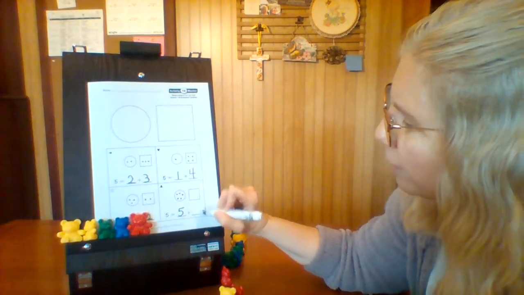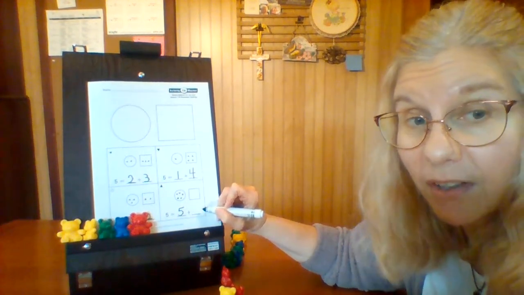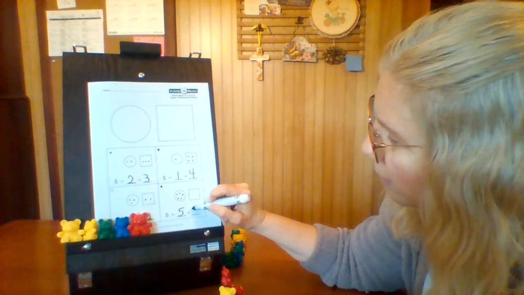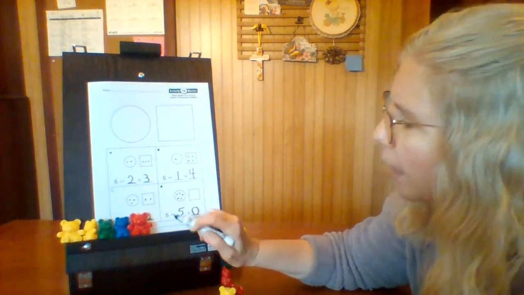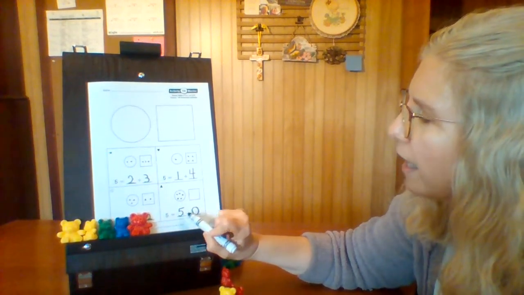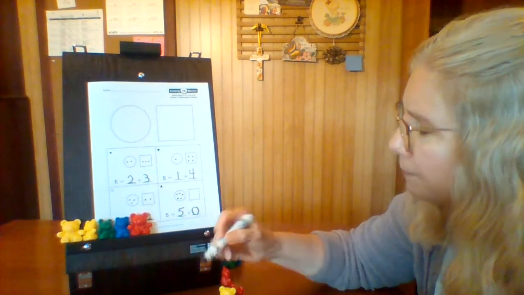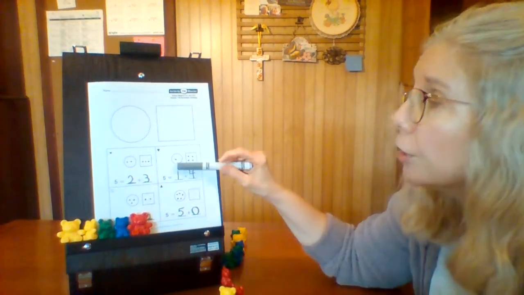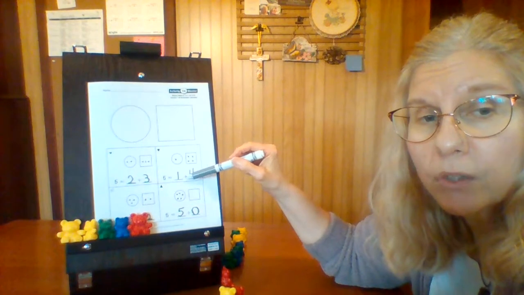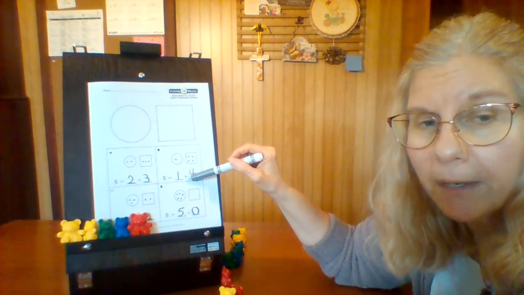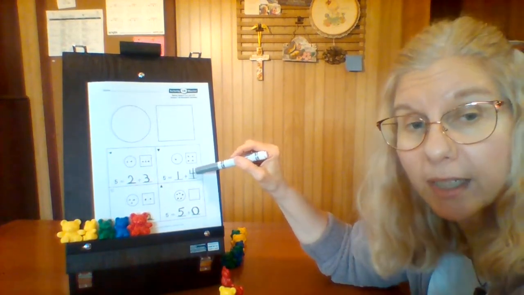And then how many are over here? You're right. There are none there. So we are going to put a 0 here. So 5 equals 5 plus 0. You do not need to return this one to school. Okay? This one you can keep at home because we did it together.